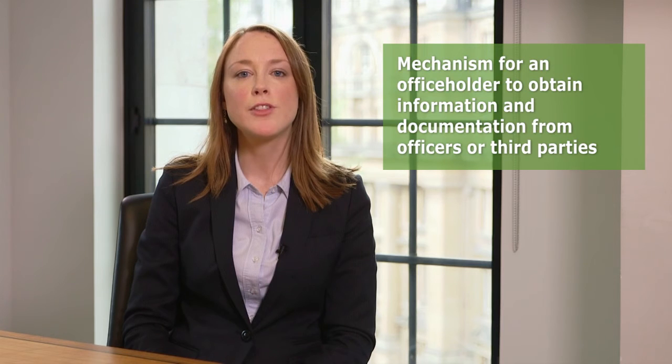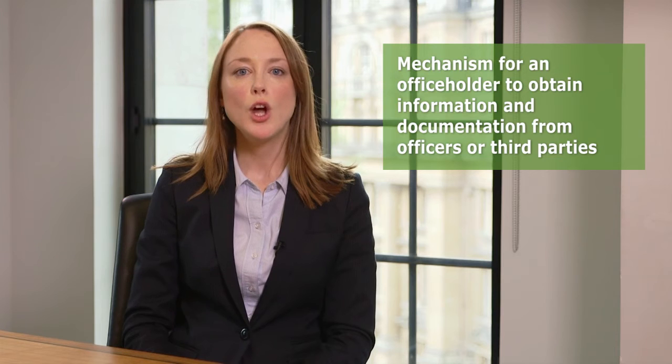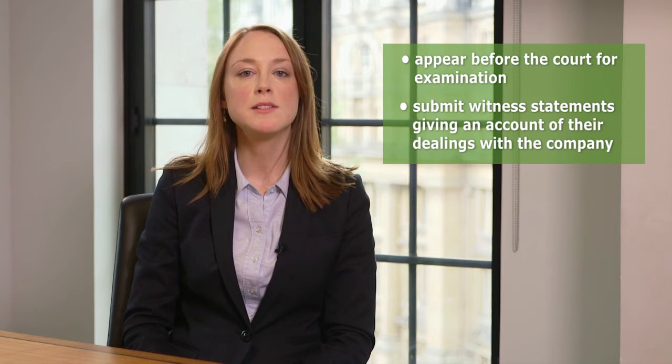I now move on to Section 236 of the Insolvency Act 1986. This section provides a mechanism for the officeholder of an insolvent company to obtain information and/or documentation from officers of the company or relevant third parties. The court can order respondents to appear before the court for examination, submit witness statements giving an account of their dealings with the company, or produce books, papers or other records.